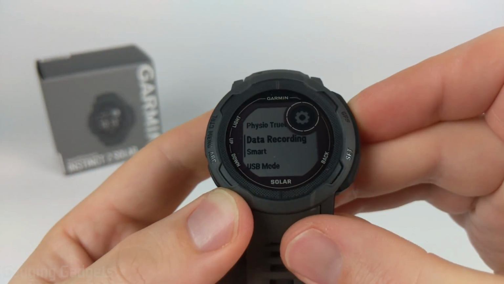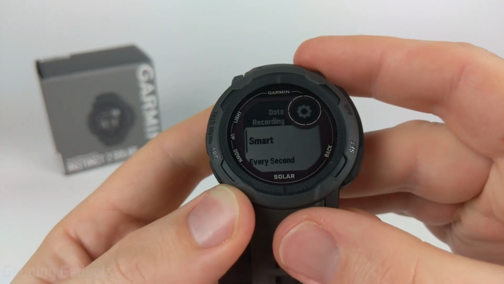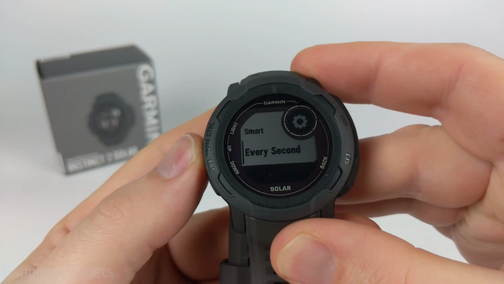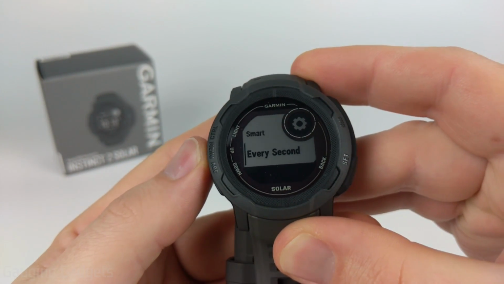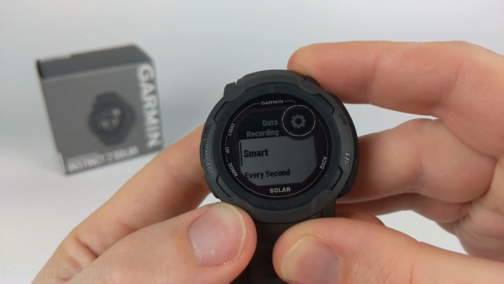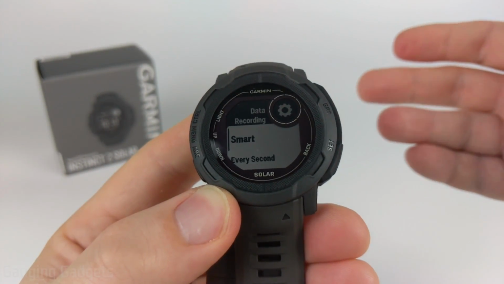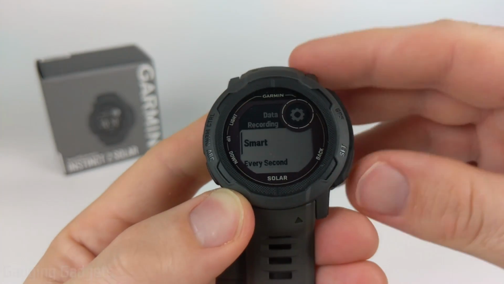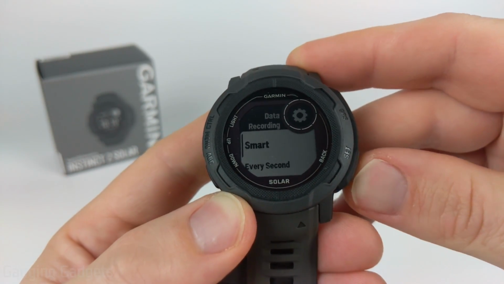Data recording, and this can be useful for battery life. If you select in here, you have two options. Every second, which will be more accurate for your steps, stairs, climbs, stuff like that, but will use more battery life. And then you have smart right here, which is going to be a little bit better with battery life and has been set up for Garmin, so it should be as accurate as possible.